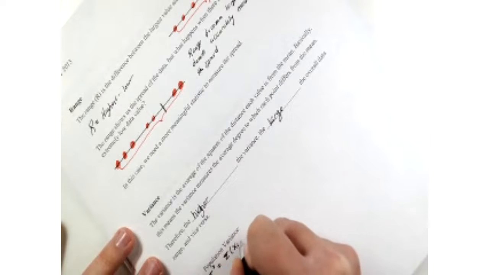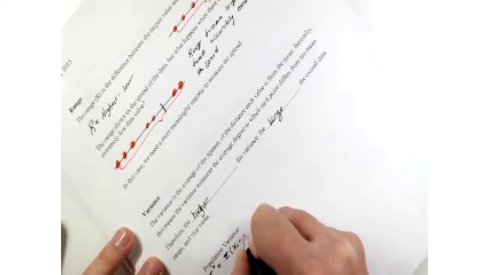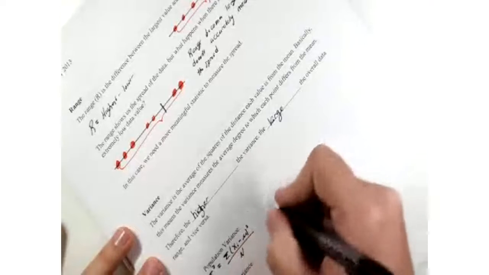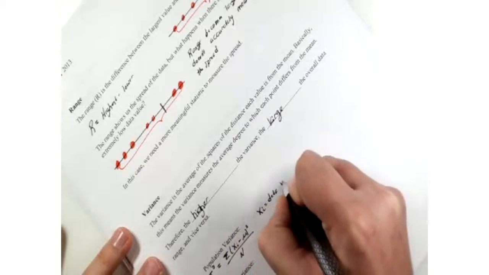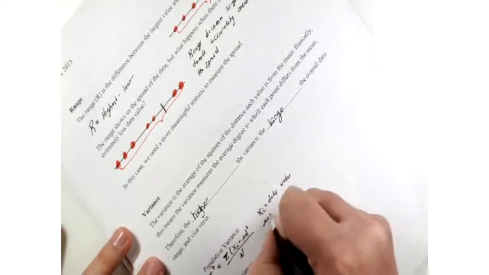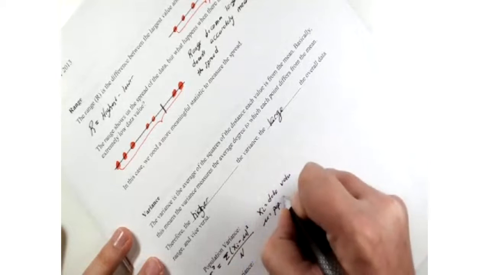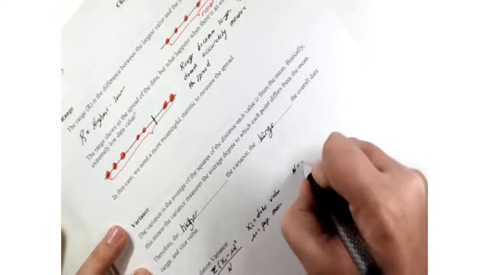Okay. So then let's define the formula. So the population variance, sigma squared, is equal to the sum of the xi's minus mu, squared, over n. So where xi is each data value, mu is the population mean, and n is the population size.